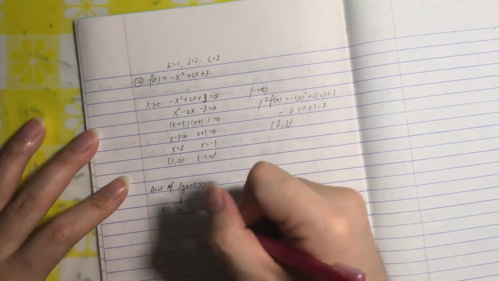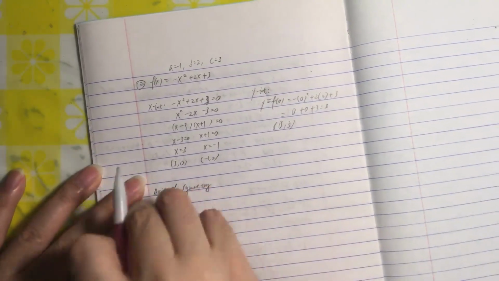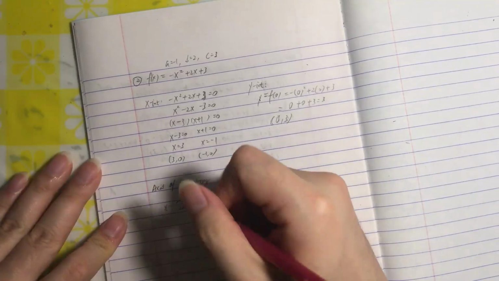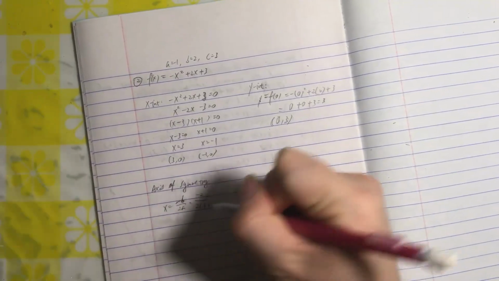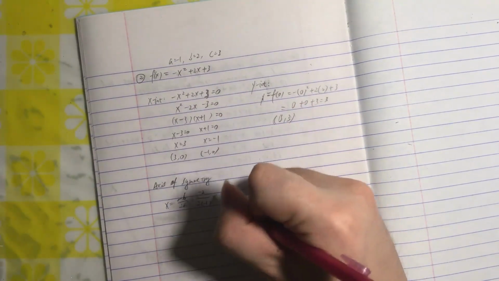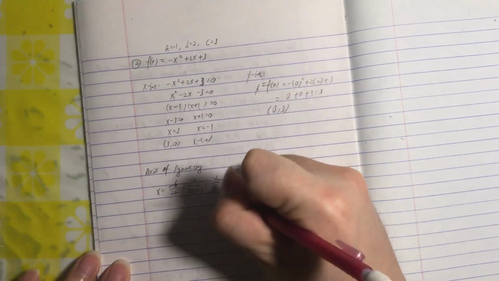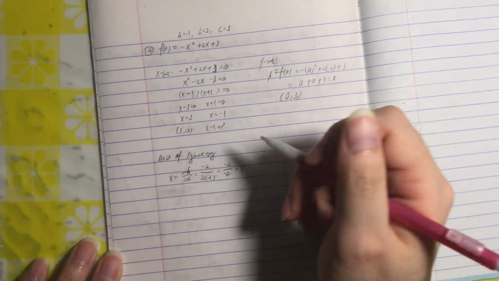So plug in, we get -2 over 2 times -1. Here b is 2, a is -1. So we get -2 over -2, which is +1. That's the axis of symmetry.